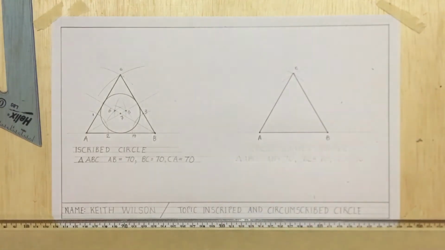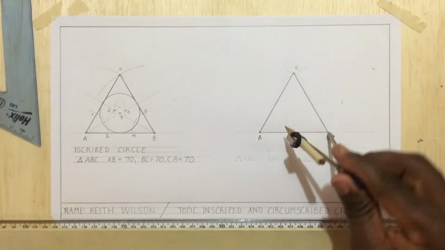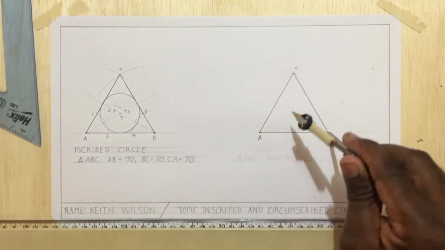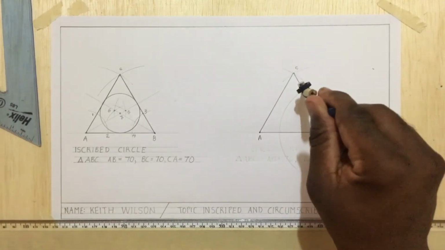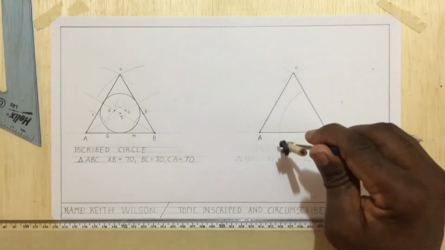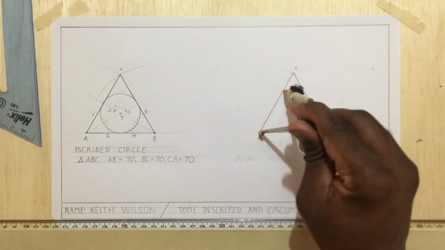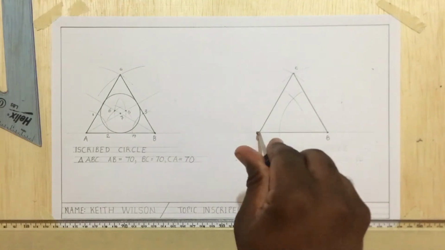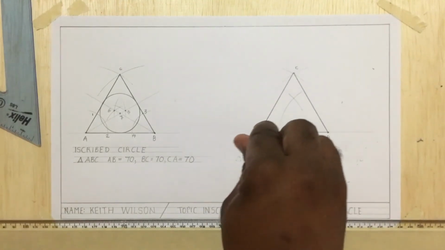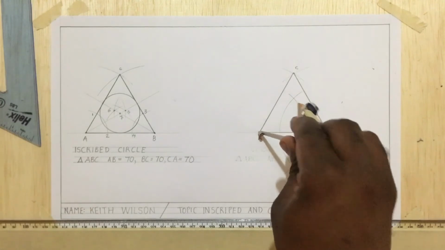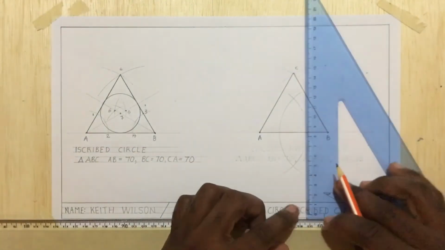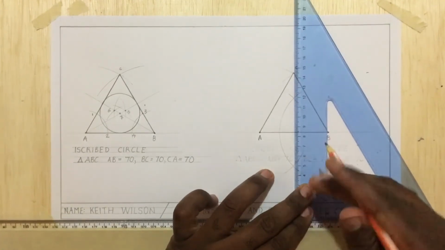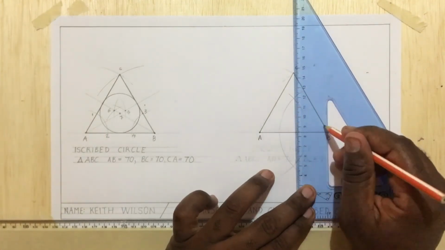Let's say I'm going to bisect AC, or AB rather. I'll open the compass to more than half the length. So this is more than half the length of AB. And I'm going to swing an arc. The arc should swing at the top and at the bottom. You don't have to swing the arc all the way through, as long as those arcs are intersecting at the top and at the bottom. Then I'm going to proceed to draw a line through. This is my bisecting line.